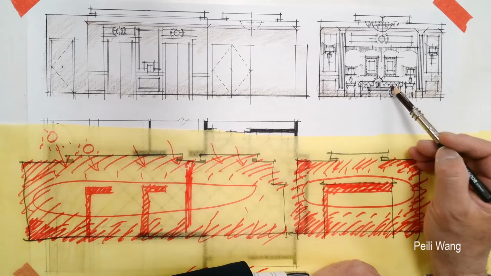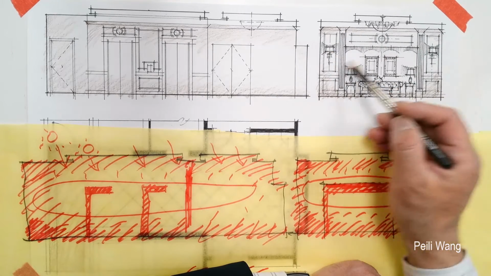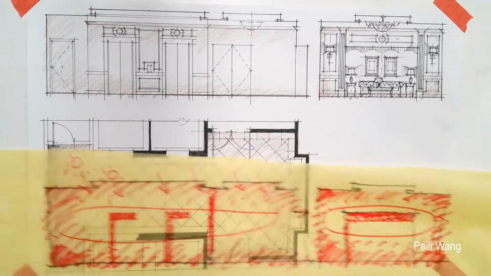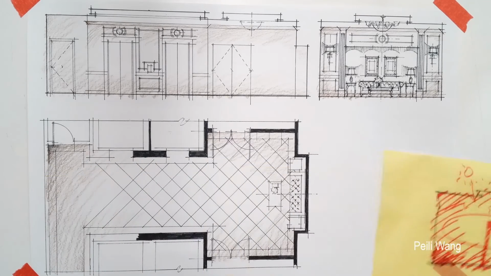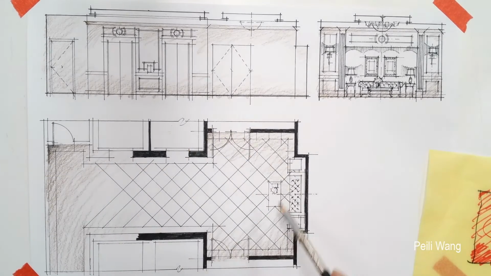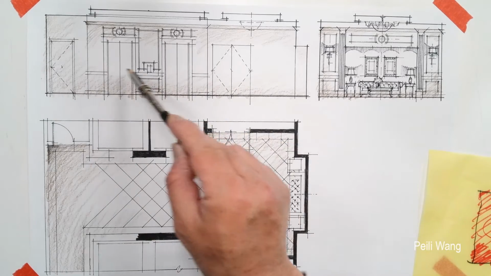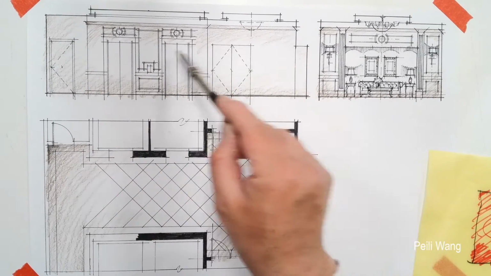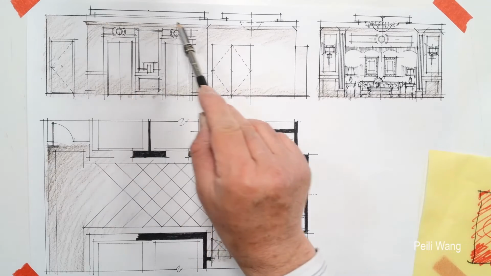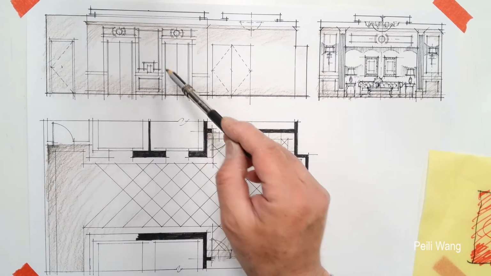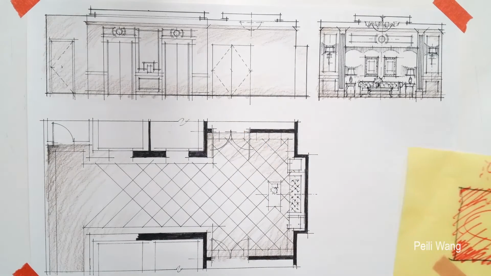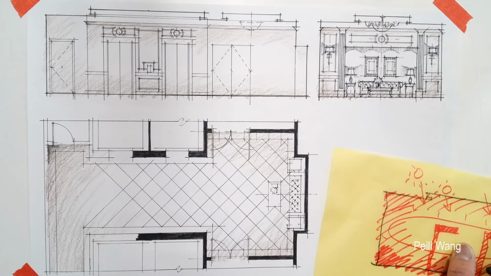Take a look: here dark color, here dark color, here lightest color. This is the value. For this value, I make this one surround. Here light color, surrounded by a little bit dark color, and this part is the lightest color. I'm going to add the cove light and the lighting source here, so I keep this light. The next step, you can use a pencil to add a shadow.